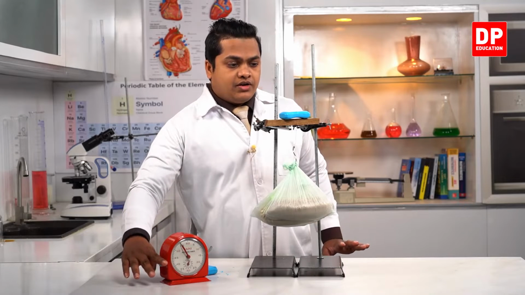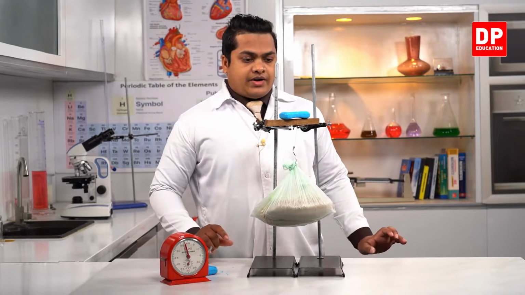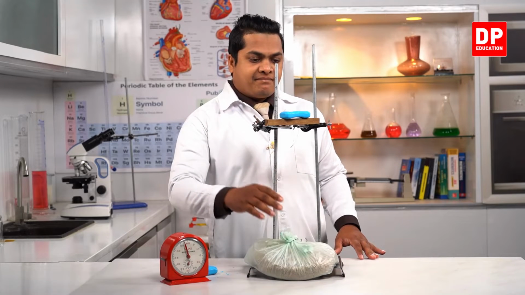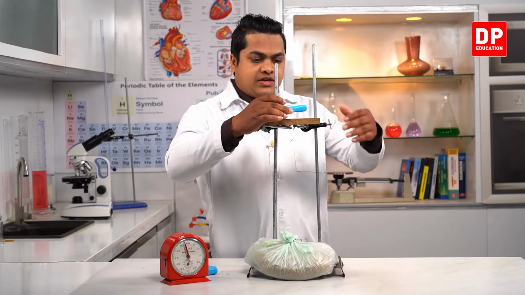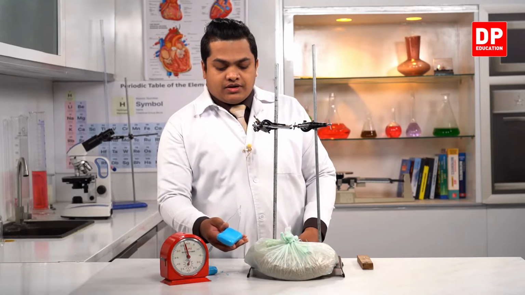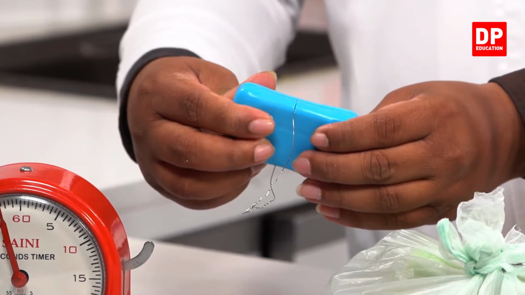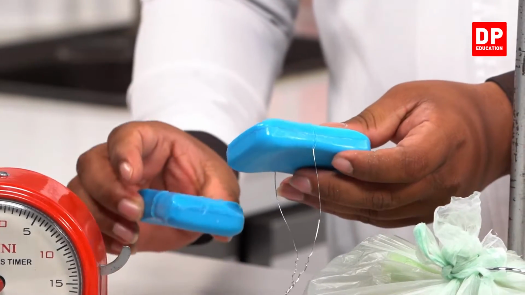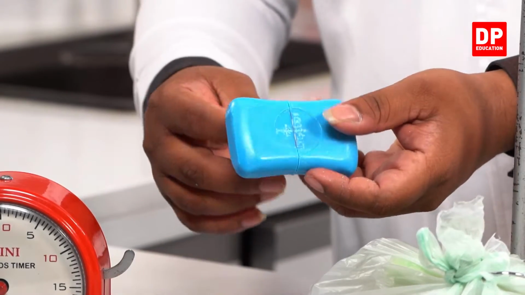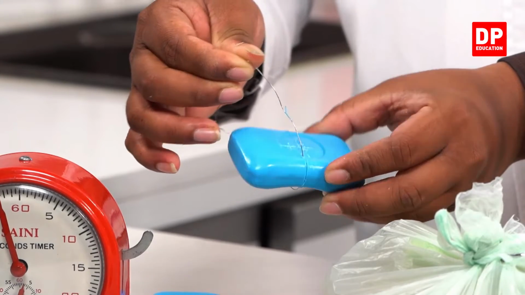So I'm going to stop the watch right now. We'll gently remove this. Once again you can see it got separated more than the 3/4. It got separated right now. Almost it got dissected into two equal parts, unlike the previous case, you can see here, right?